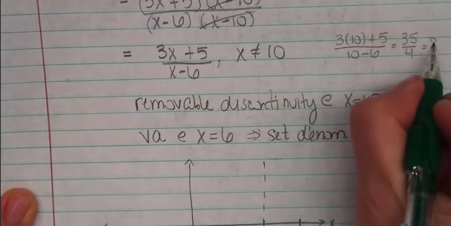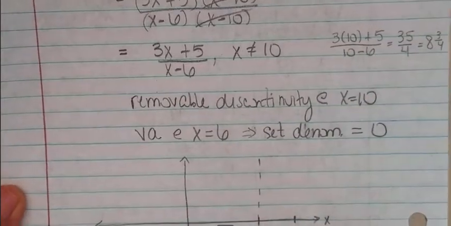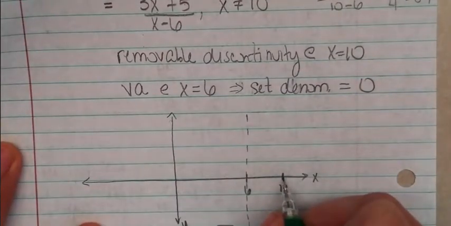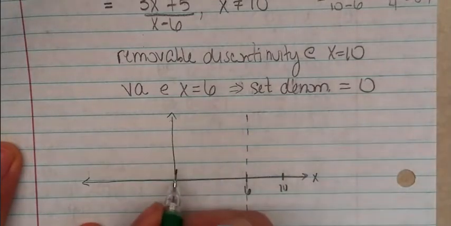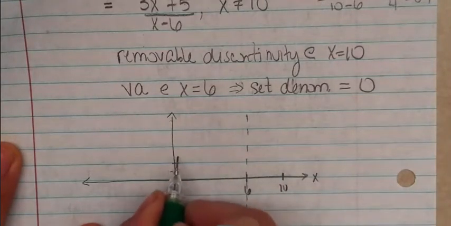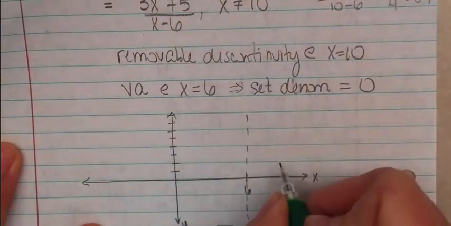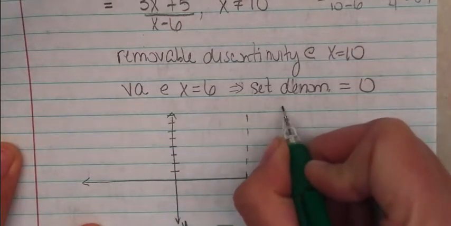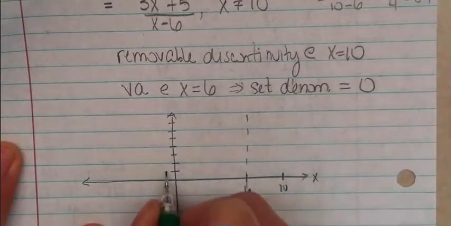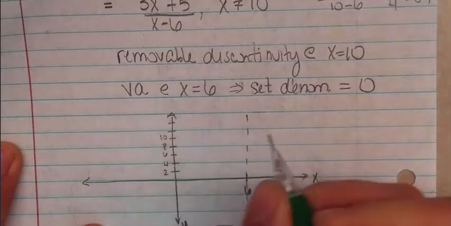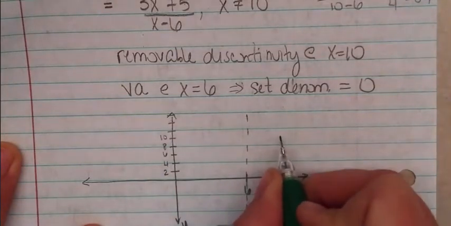Not quite 9, 8 3/4. So my removable discontinuity is somewhere up at about 8 3/4. Maybe I'll go by 2's on this: 2, 4. So it's about here.